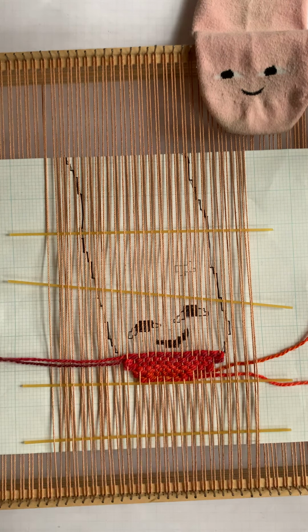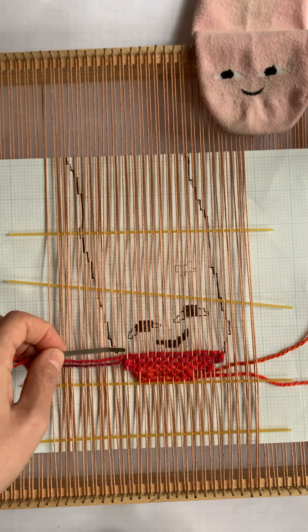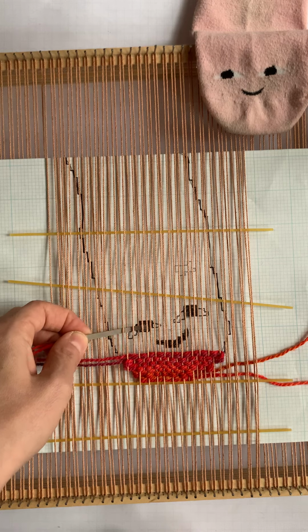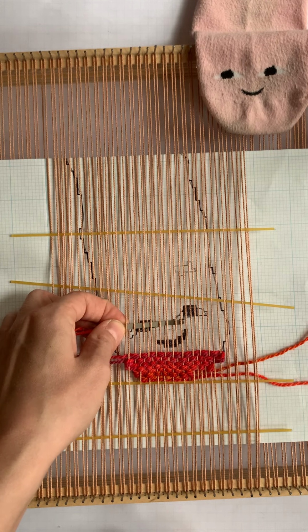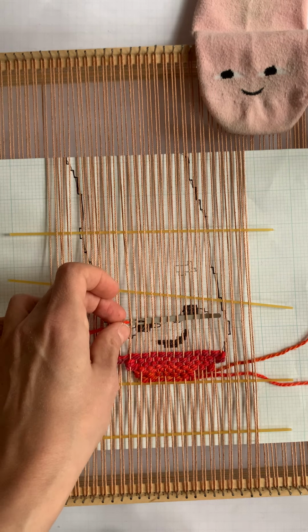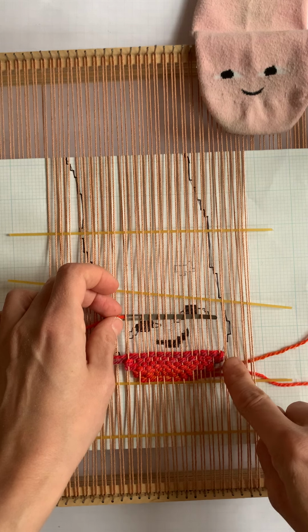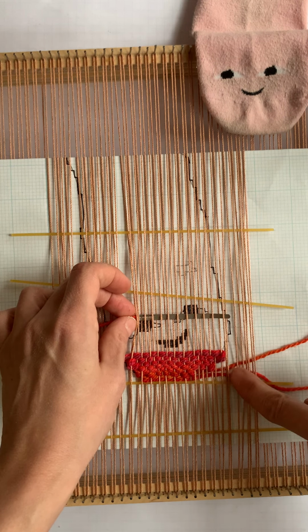I'm just going to go ahead and make one more pick to the right of my weaving, pick up that warp end I said I was going to get, and then I will lay in Matthew's adorable little smirky mouth. And I have to decide, do I pull more warp ends here? Yes, I do. Over, under, over. Okay.